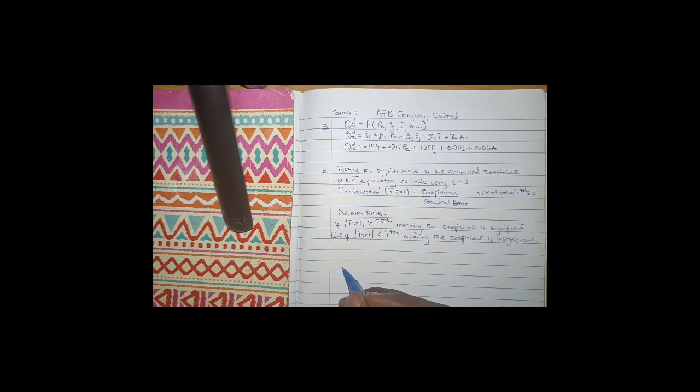Starting with the first independent variable, which is the px. So we write here variables: px, then we have py, then the next one is I, which is income, then A stands for advert.